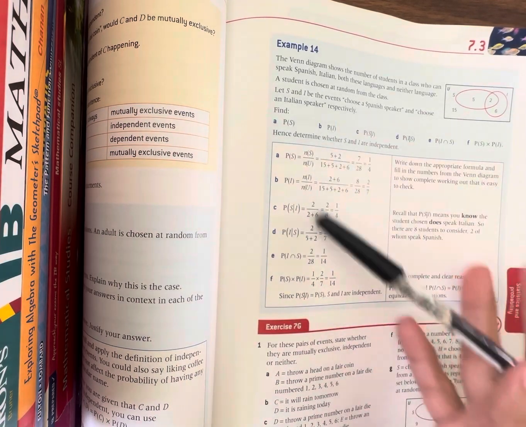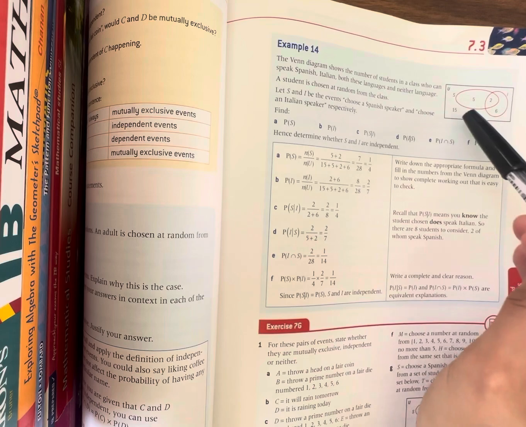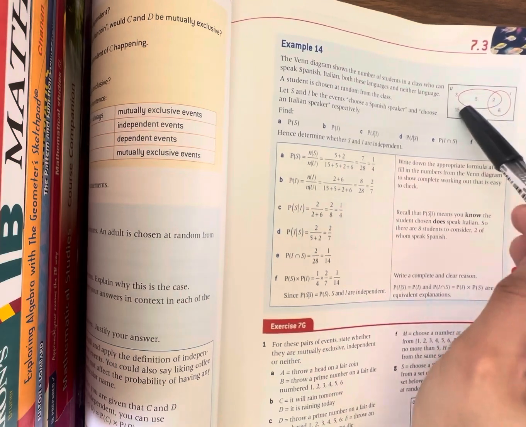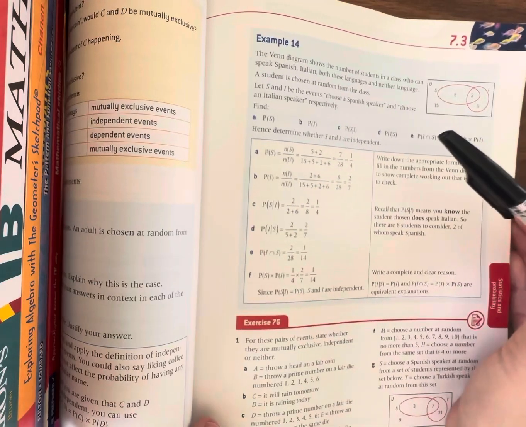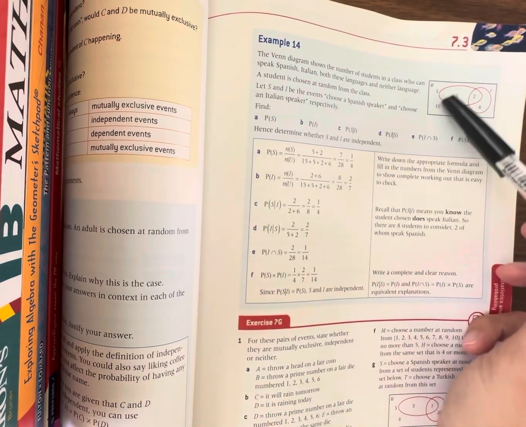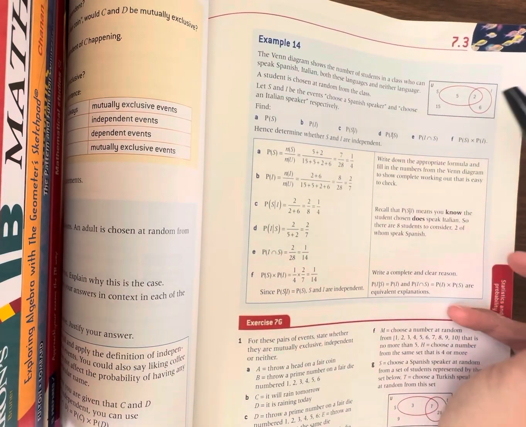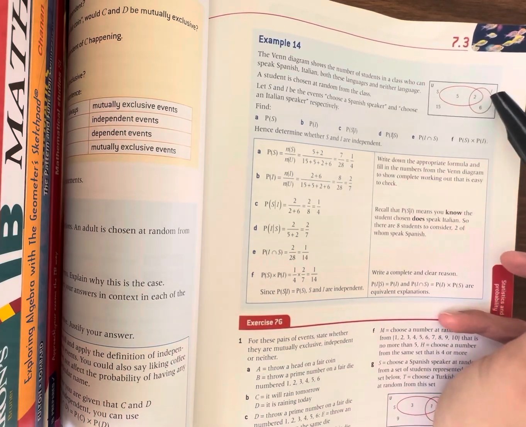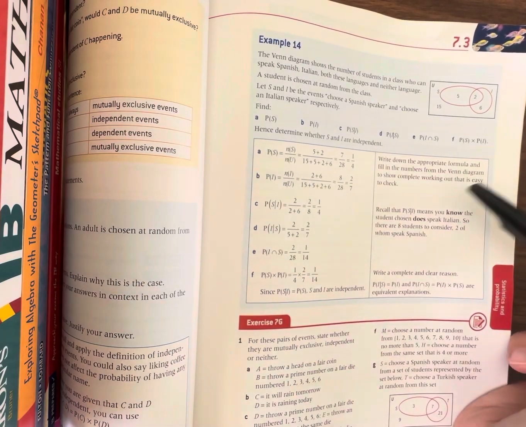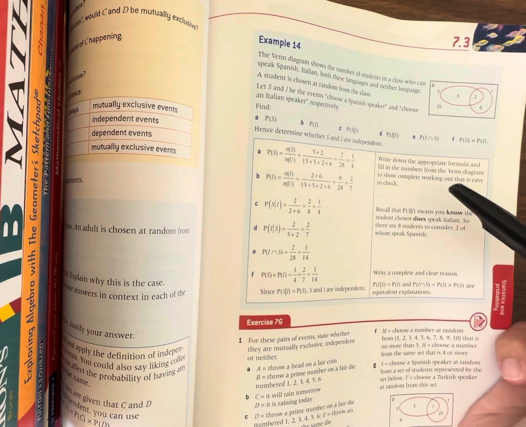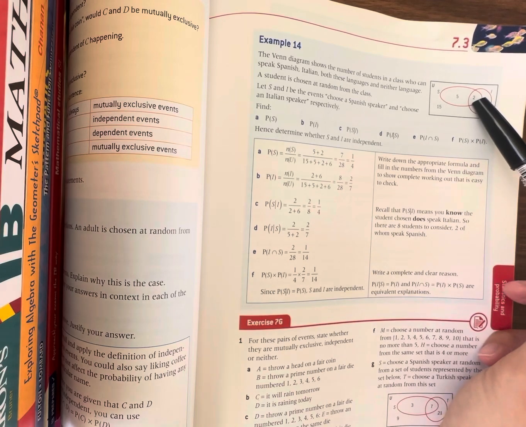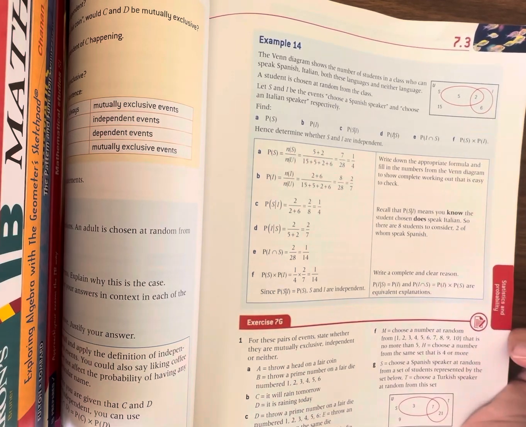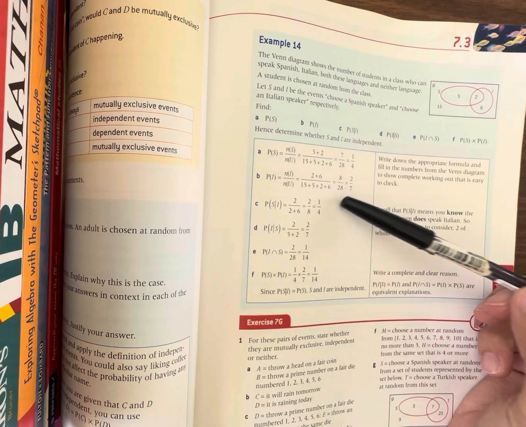Okay, so looking through it, probability of S, I'm looking at the S group. Notice that there's a total of 7 in the S circle. Hence you have 7 here, and then if you add all the numbers up, that should give you 28. So this is 26 plus 2 is 28. And that's what they did. Simplify, it's 1/4. The probability of I, looking at the I circle, you have 8 in total over the same total of 28. Okay, simplifies to 2/7.